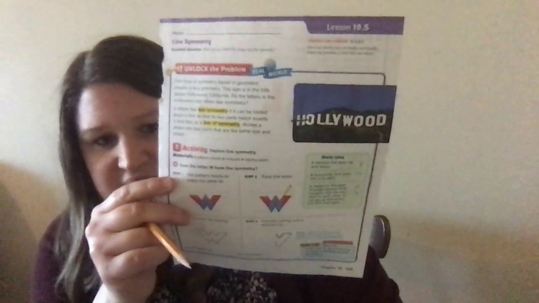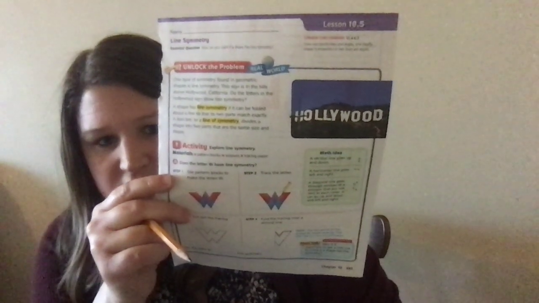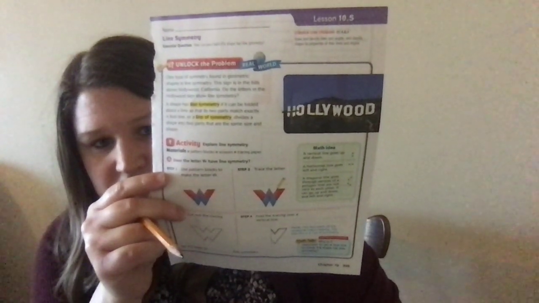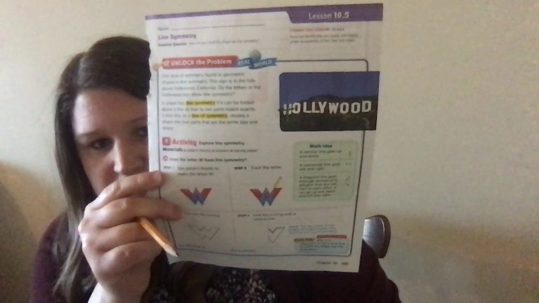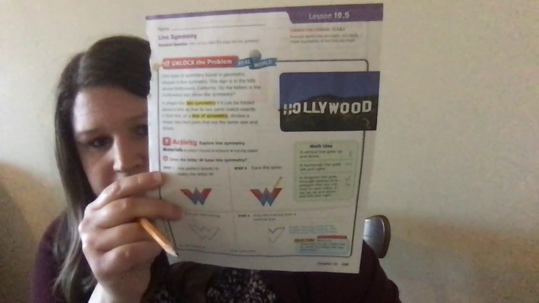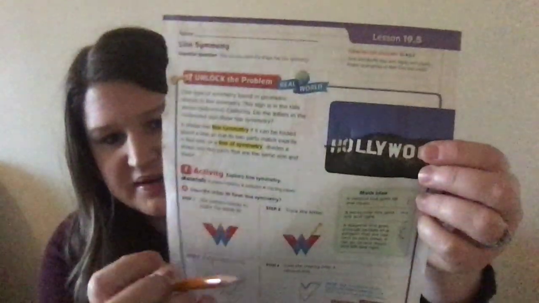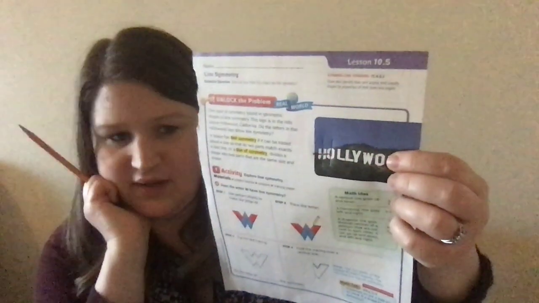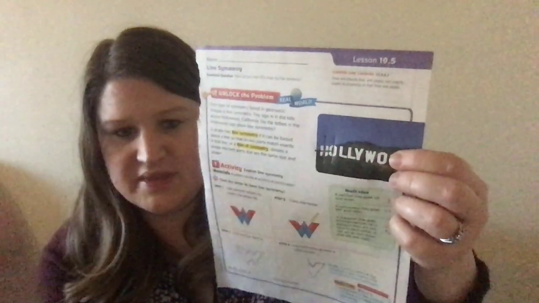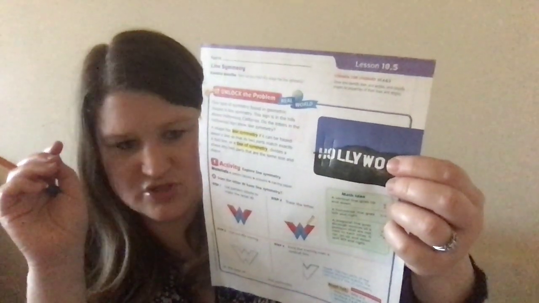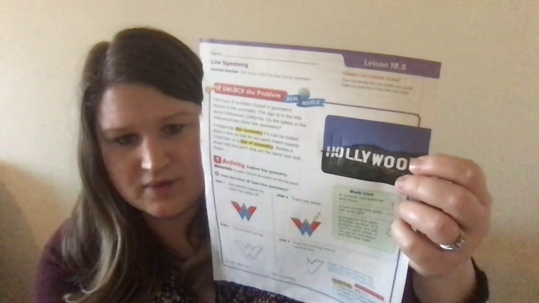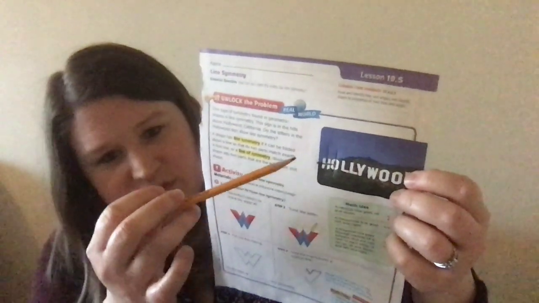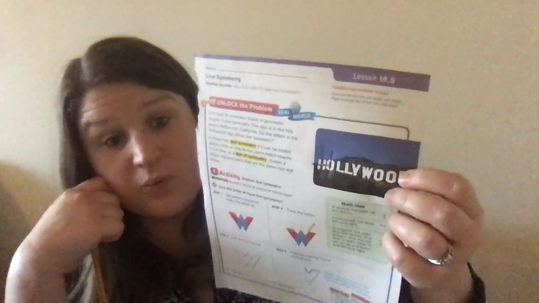Look at these other letters in the word Hollywood. Do you see any other letters that would have lines of symmetry or would be symmetrical? So take a look for a minute. Look at the O. Actually, there's three O's. If I make a line going up and down, and I folded it where that line was, wouldn't those be the same on both sides? That's symmetrical, or they have symmetry. The L's don't really work in this case, so the L's would not be symmetrical, but the Y would.